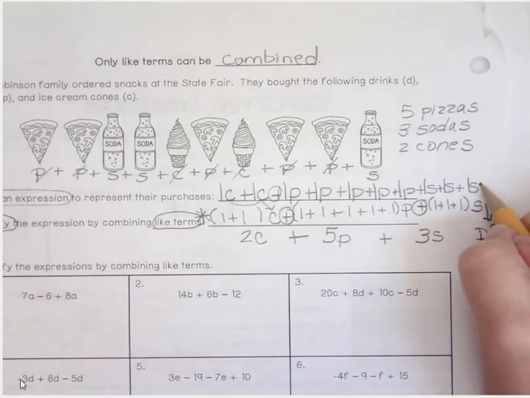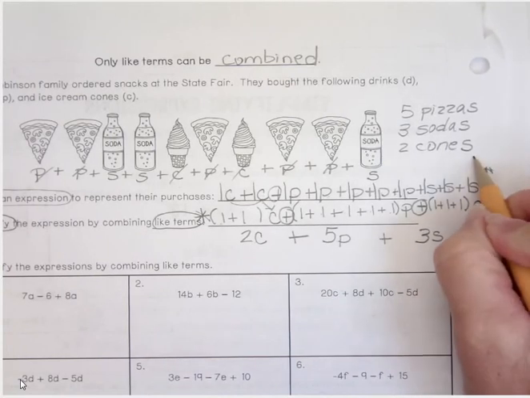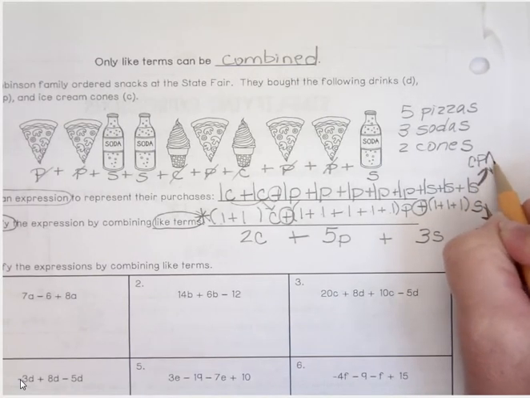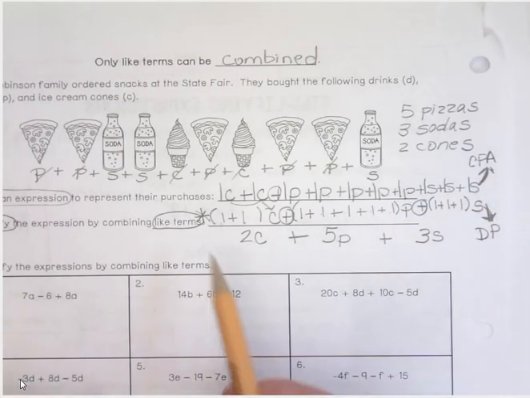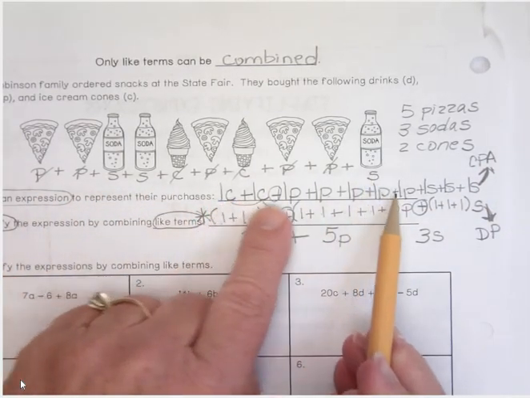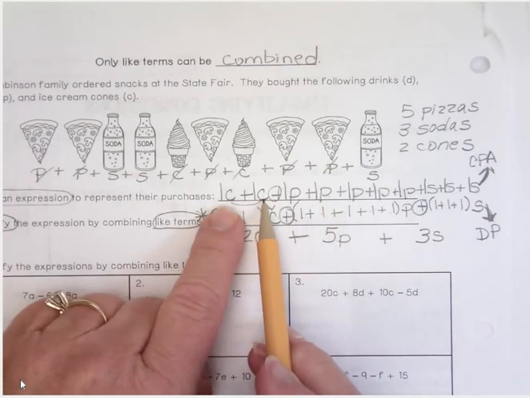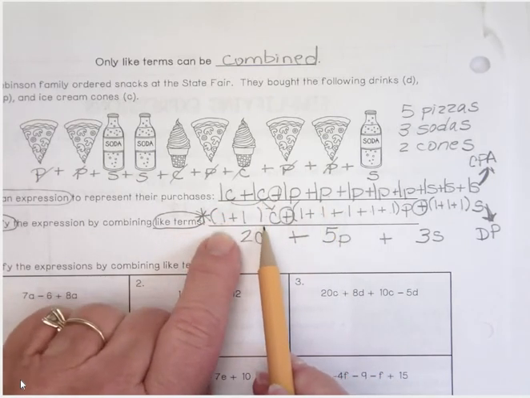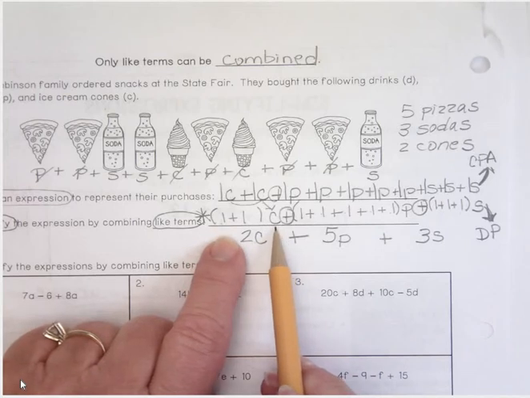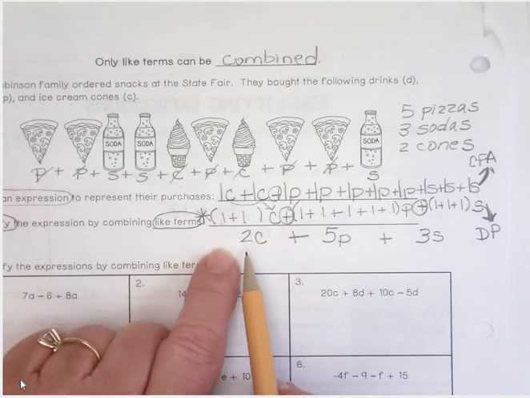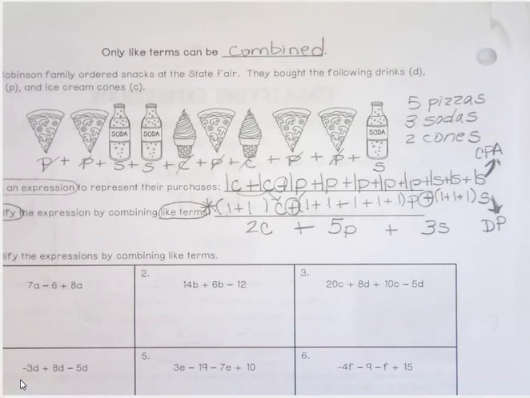And just to back up, I forgot to label that. What we're using here is the commutative property of addition. So I rearranged the order so that all my like terms were side by side. And then I used the distributive property to help me combine my like terms.